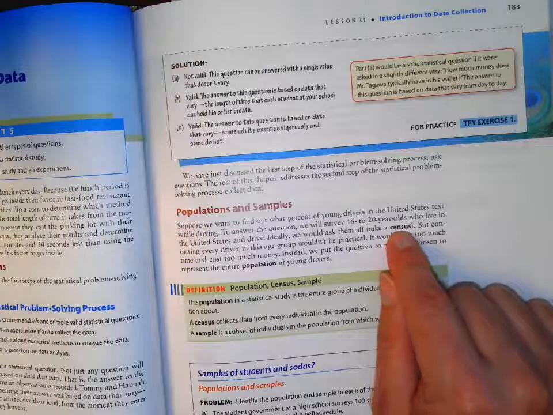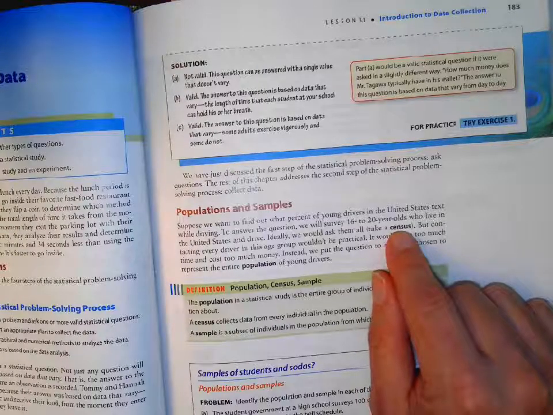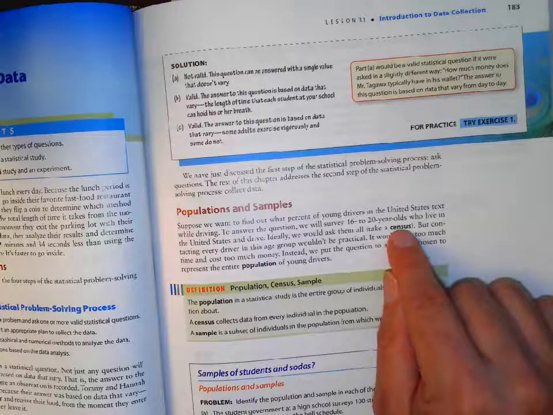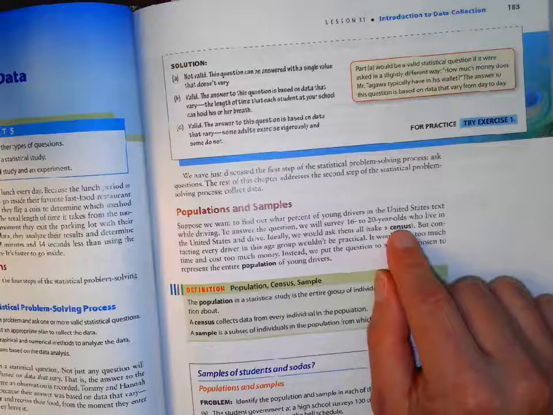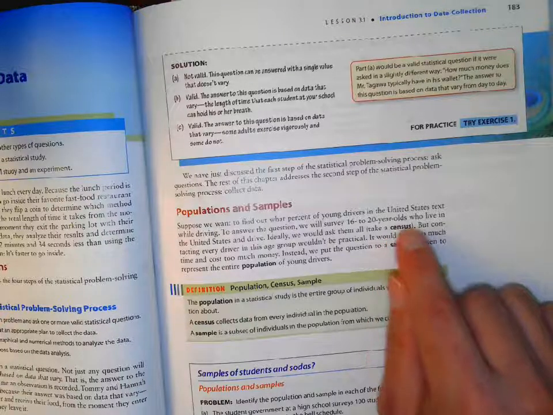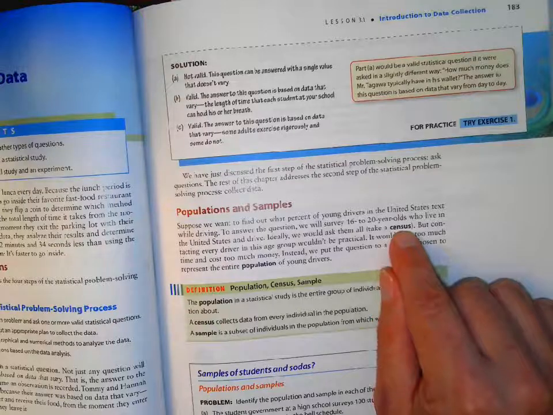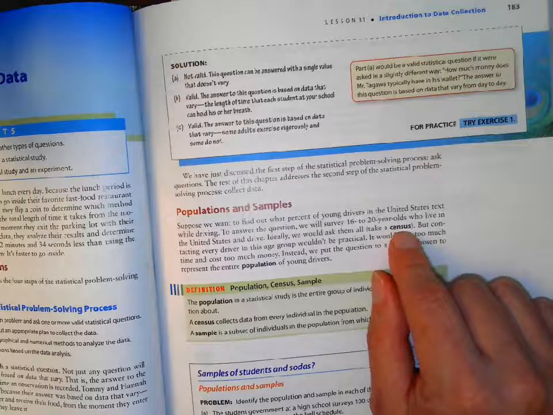Think about a census: it means you're going to collect data from every single person. Even the U.S. government puts billions of dollars into taking a census every 10 years, and they only get like 70% of the people to respond to the survey. If it's a true census, 100% of the people are going to have to respond. Okay, so that's the idea of a census.